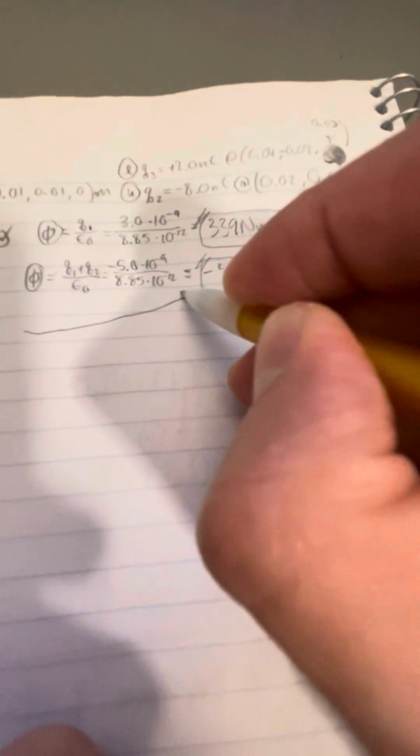Since that is 0.53, that is not okay, because it is greater than 0.5, which is the radius of the sphere. So that's not going to contribute anything. Because of that, the electric flux of the sphere is still going to be -565 Newton meters squared per coulomb for parts K and L. It is going to be that value. And that wraps up the exam for Chapter 22. I hope you enjoyed.